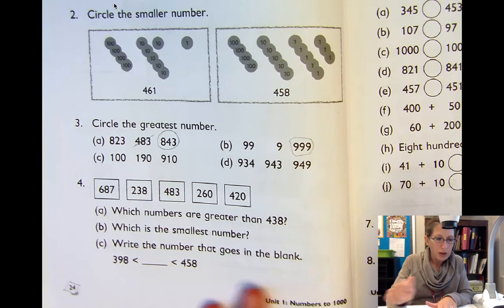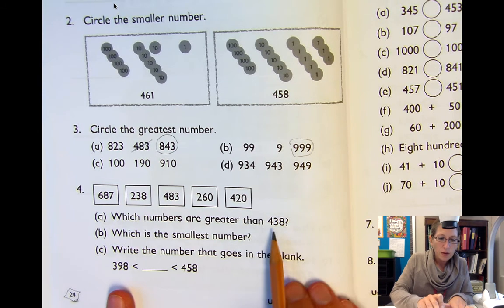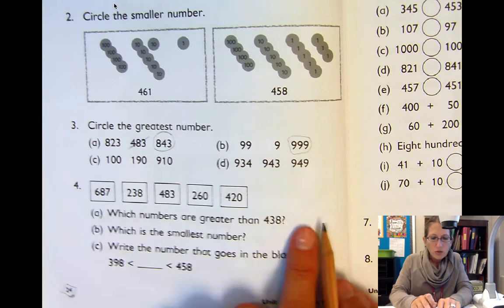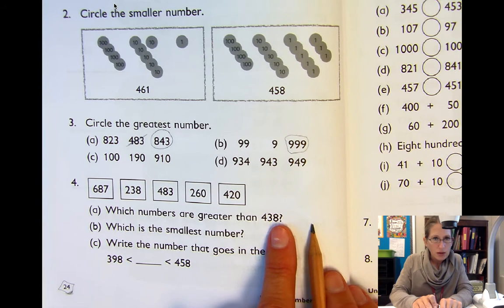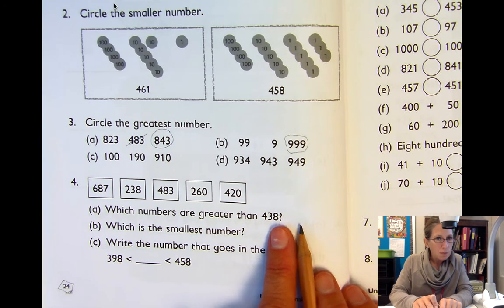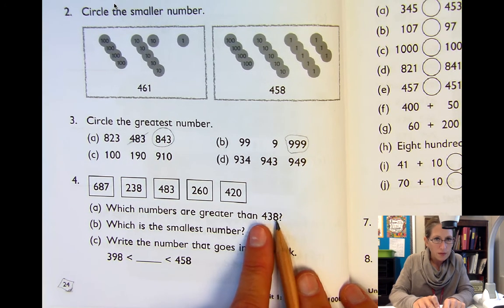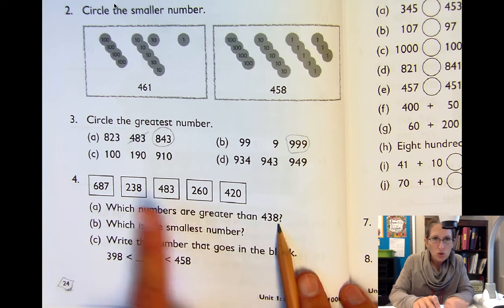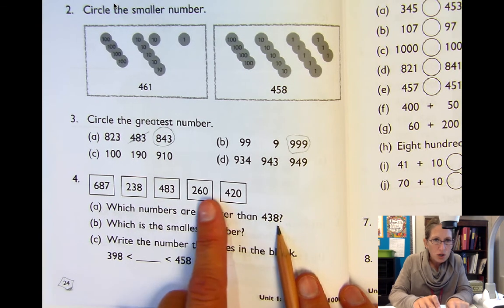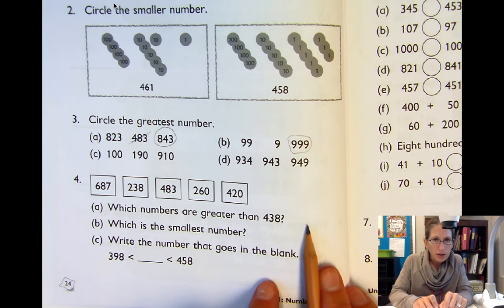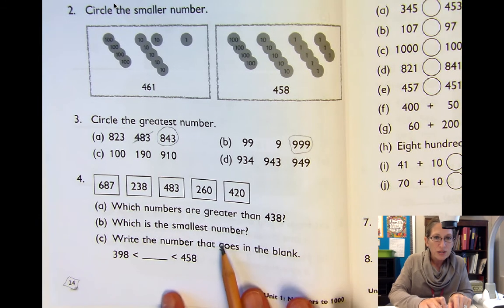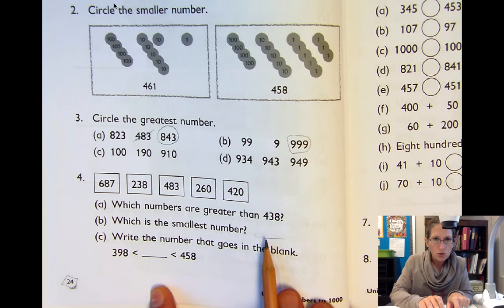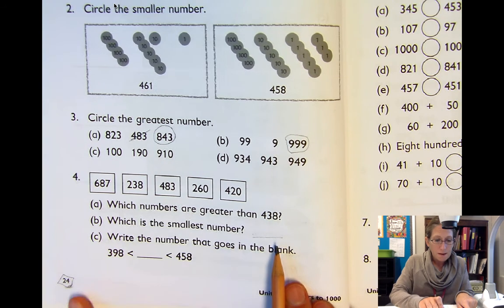Let's see. This one says, which numbers are greater than 438? And there's not really a space here. I usually tell students right here to write your answers. Which numbers are greater than this number? I think I see 2 of these numbers that I'm going to write right next to here, which is the smallest number. And again, you can write it. You can even draw a little line here to write your answer.